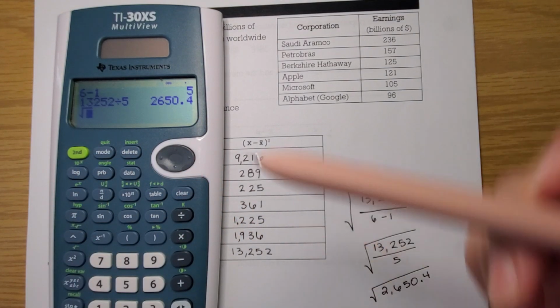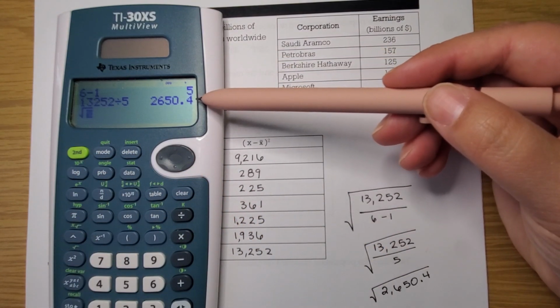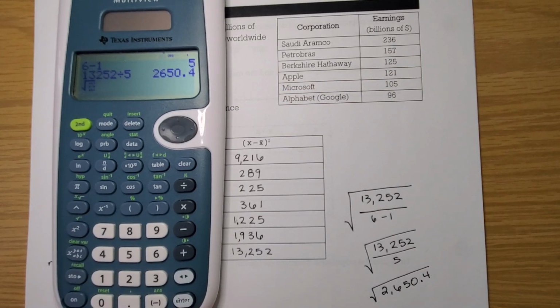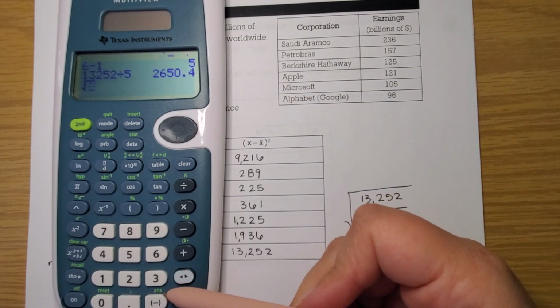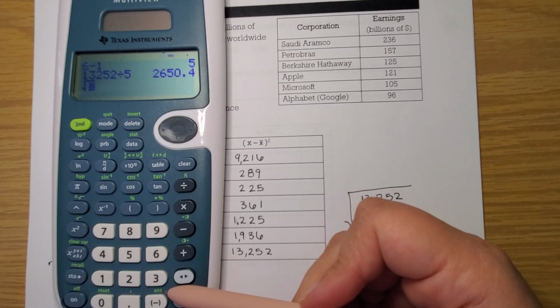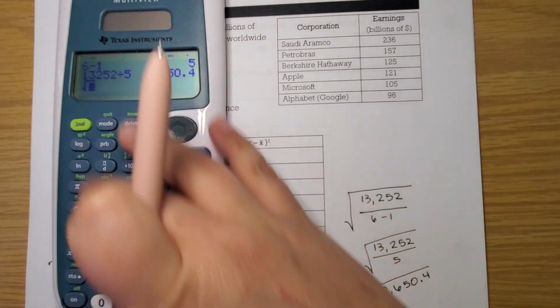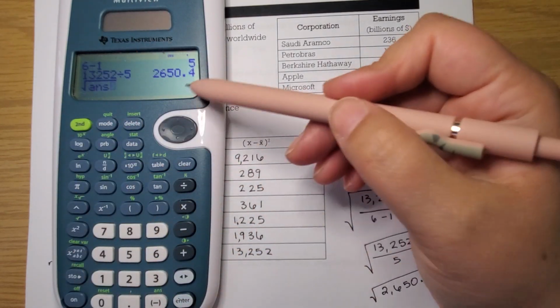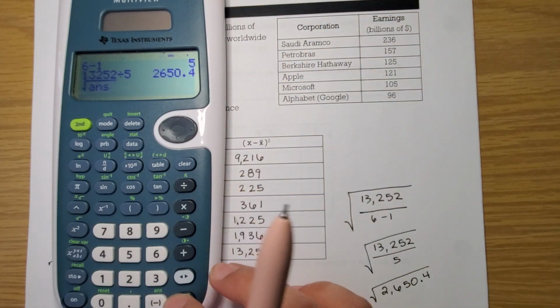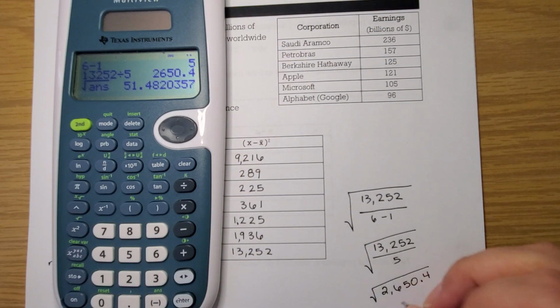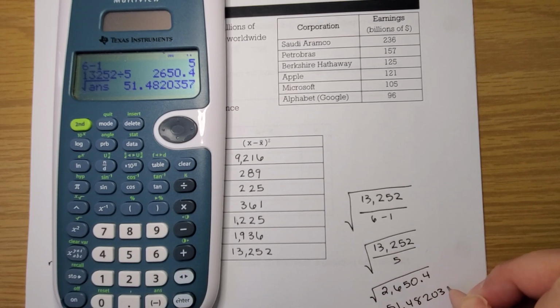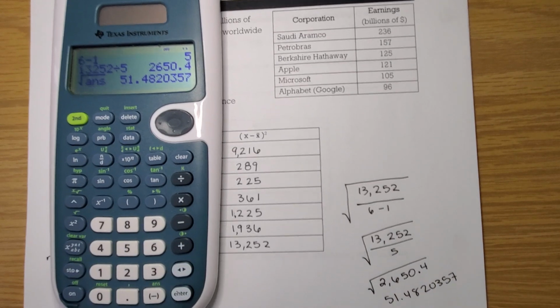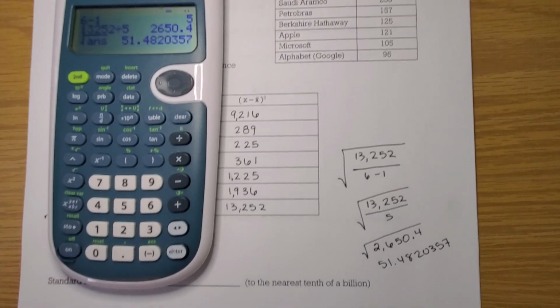Now I'll point out, if you get a gnarly decimal here, most calculators are going to have an answer button. So instead of typing that in, I can hit second negative sign, and it's going to square root that answer for me. So if I hit enter now, I get 51.4820357. Running off screen here.